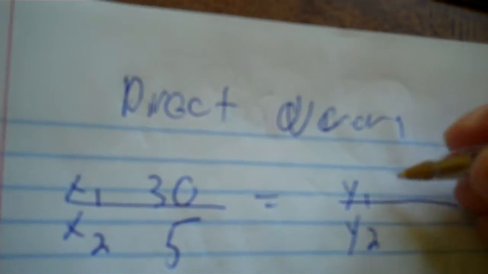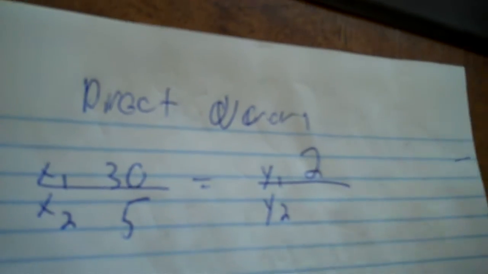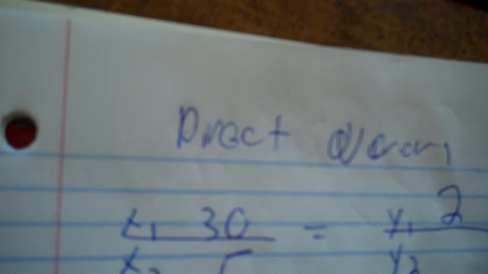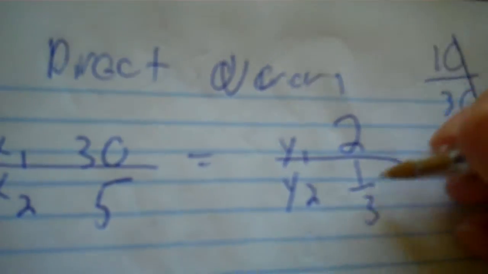Now, direct variation, y2 is the partner with x equals 30. So you're going to put your 2 in for the y, and then you just cross multiply and divide. So you're going to take 5 times 2 is 10, divided by 30, just take the zeros off, it's 1/3.